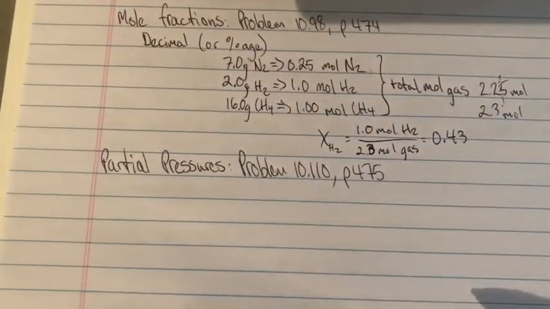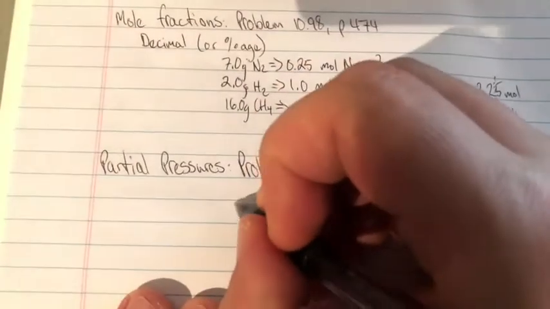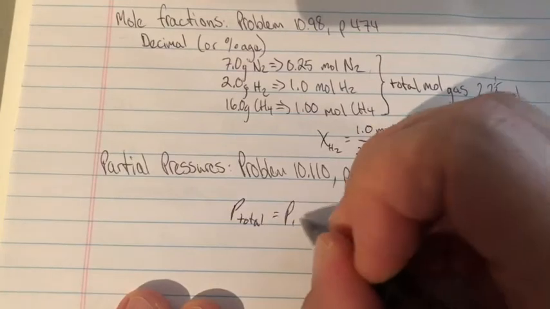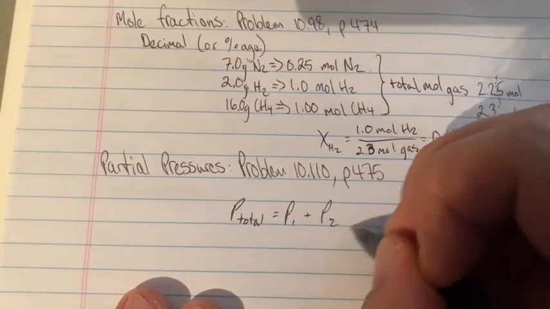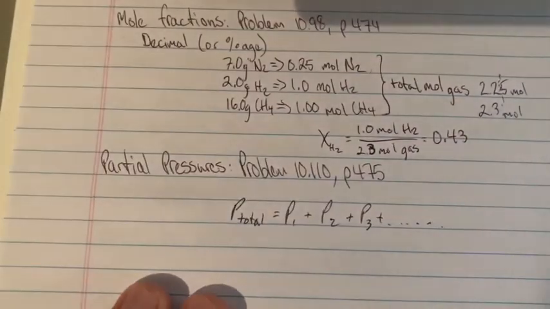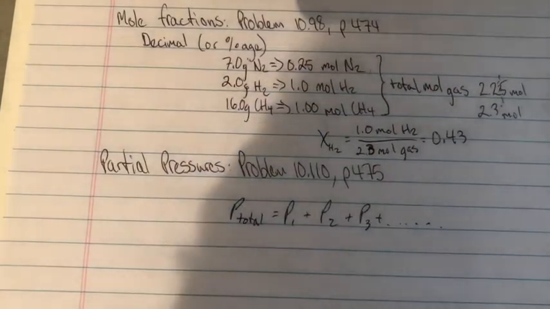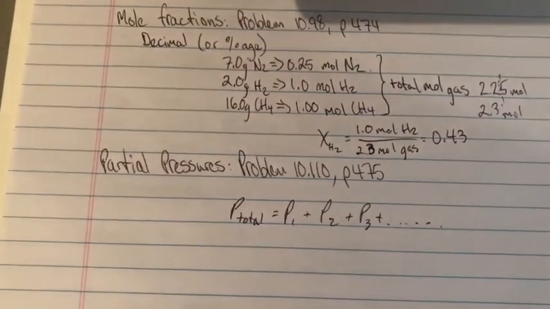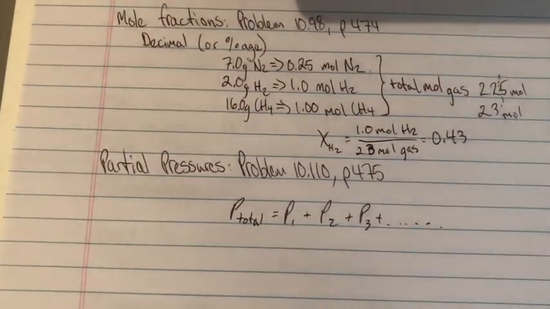All right, so a little bit different now, partial pressures. The total pressure of a system is going to be equal to the pressure of component 1 plus the pressure of component 2 plus the pressure of component 3 plus yada yada, depending on how many there are. So in other words, it's cumulative, just like the total moles of gas, right? Everything is additive, everything sums up together.